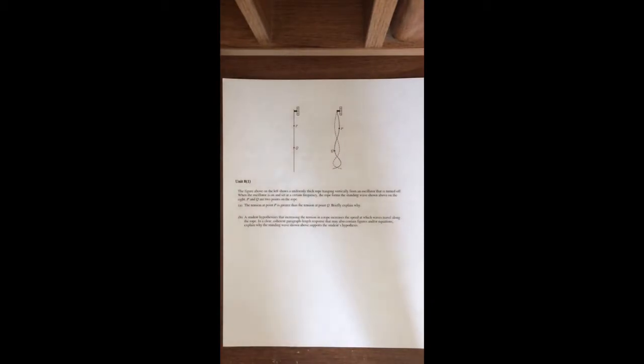Okay, for question 1, the figure above on the left shows a uniformly thick rope hanging vertically from an oscillator that is turned off. When the oscillator is on and set at a certain frequency, the rope forms the standing wave shown above on the right. P and Q are 2 points on the rope. Part A asks: the tension at point P is greater than the tension at point Q. Briefly explain why.